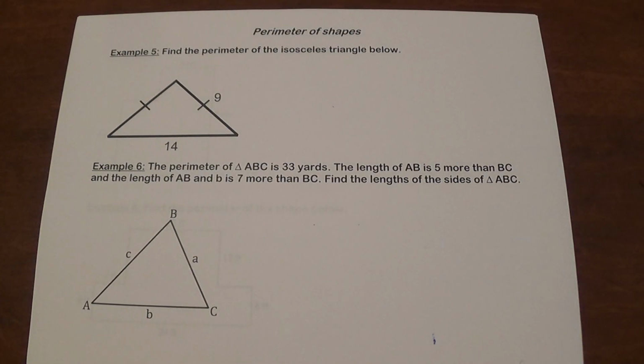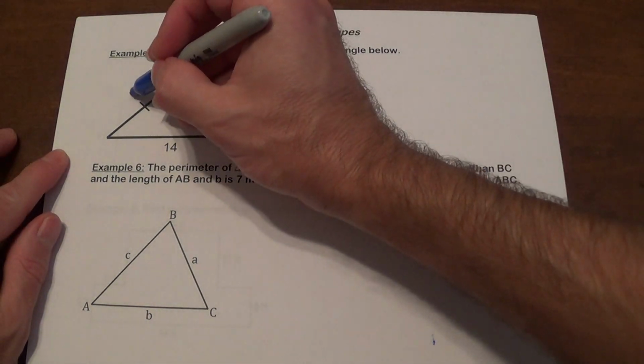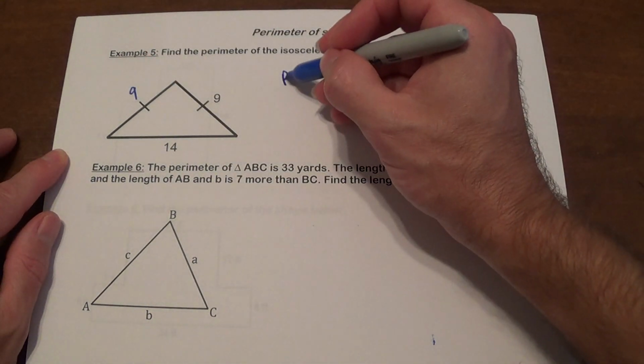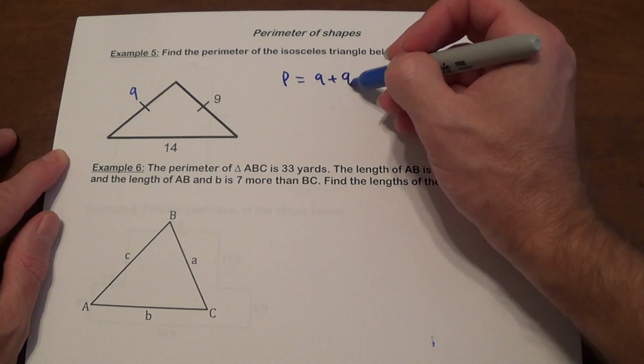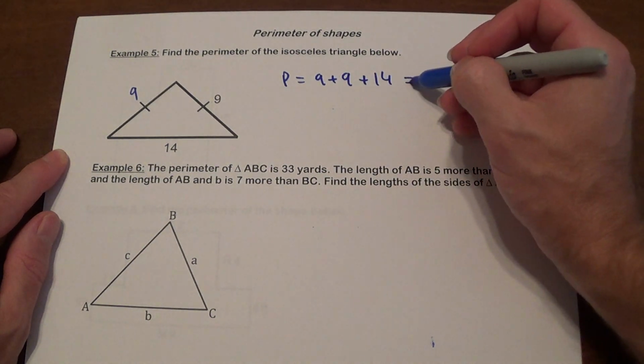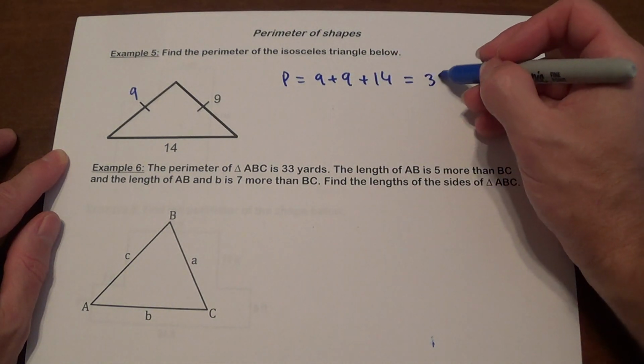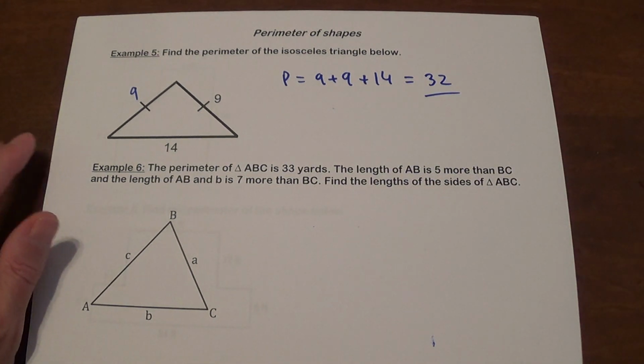We have an isosceles triangle. An isosceles triangle is a triangle where 2 sides are going to be congruent, have the same length. So all we need to do here is realize that this is also 9, and then the perimeter is going to be 9 plus 9, which is 18, plus 14, and it's going to be 32.